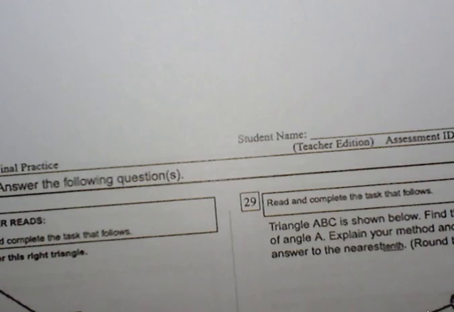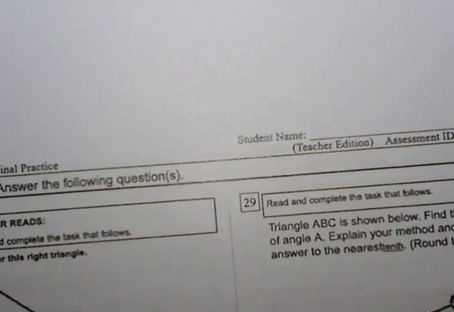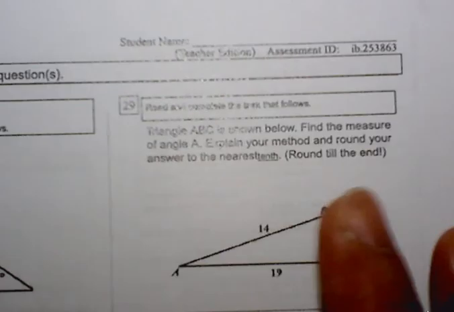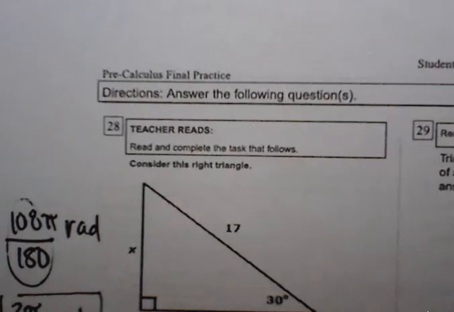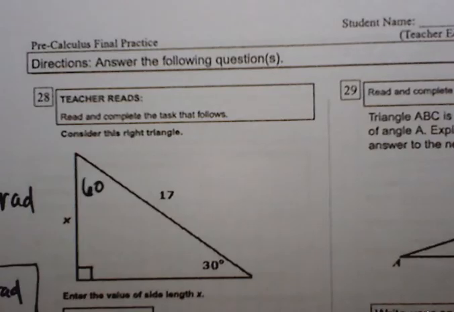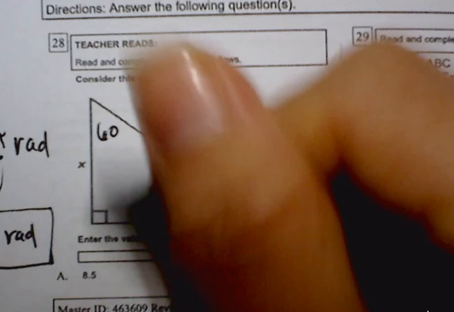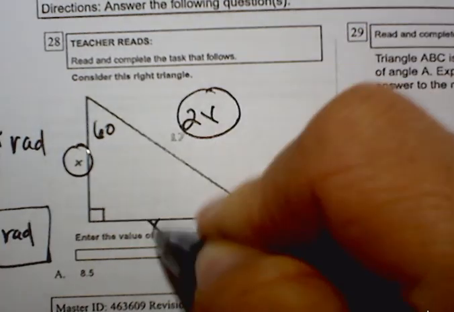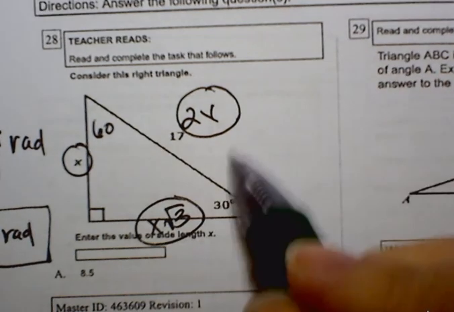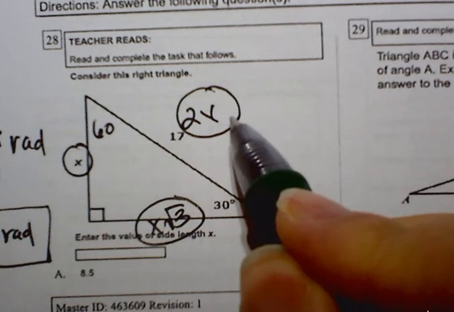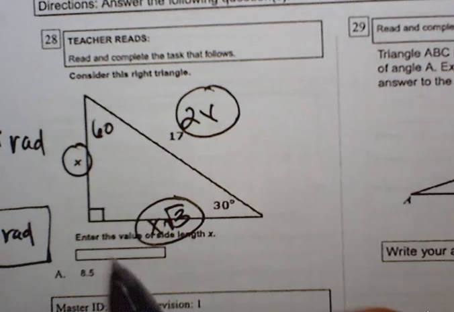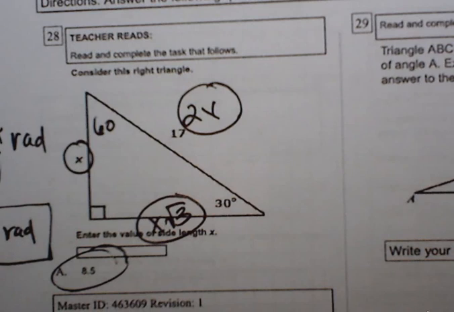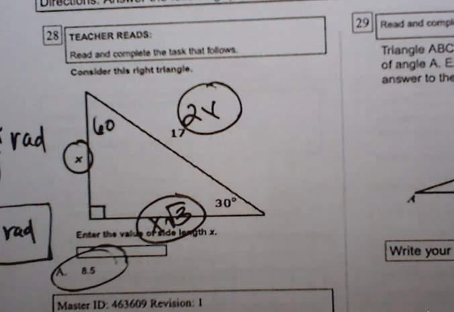Alright. You guys, what kind of triangle is this? This is a 30, 60, 90 triangle. Okay? So 30, 60, 90 triangle, we know that if this was x, then this would be 2x, and this would be x rad 3. So if they want you to find x, it is half of the hypotenuse. So what's half of 17? Like 8.5. Okay? So you have to recognize it's a 30, 60, 90 triangle. Really simple. And if I asked you for this side, it would just be 8.5 times rad 3.